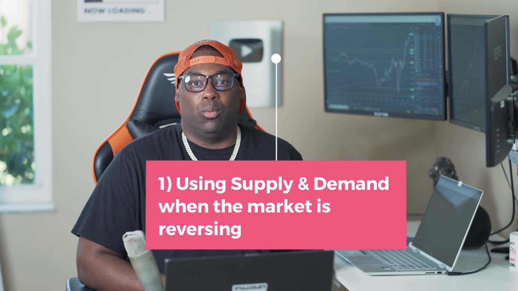The first one is using supply and demand when the market is reversing. I love using supply and demand when the market is reversing. It works very well, okay? So it doesn't matter what you use for reversal. Right now, I'm going to show you guys a nice double top, but it doesn't matter what reversal pattern you are using. You know, it works really good when the market is reversing. So let's go to the first example real quick.